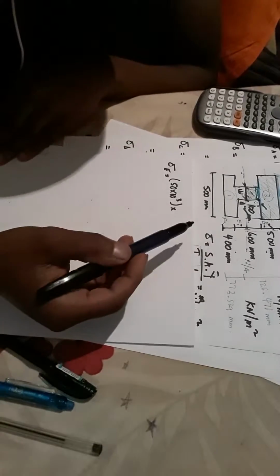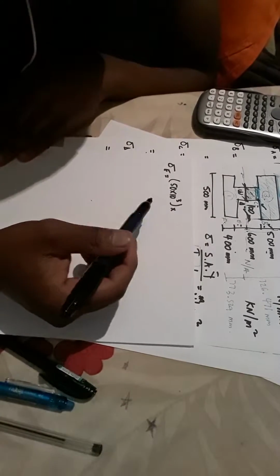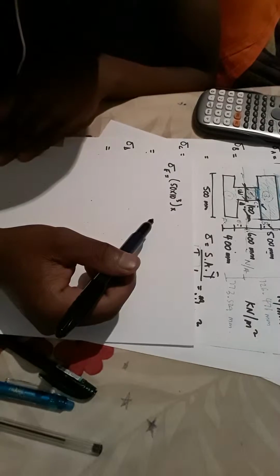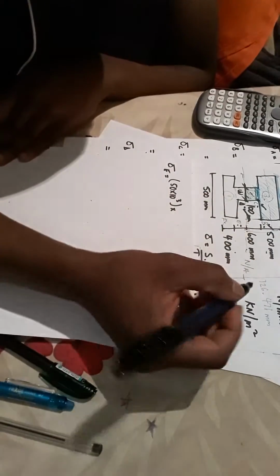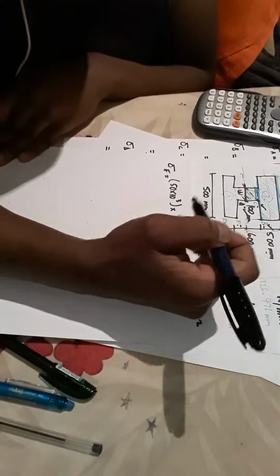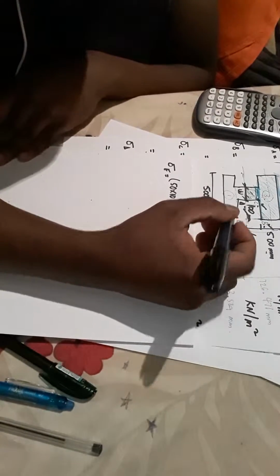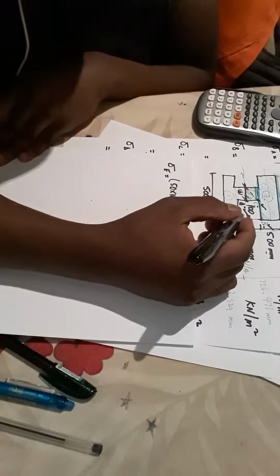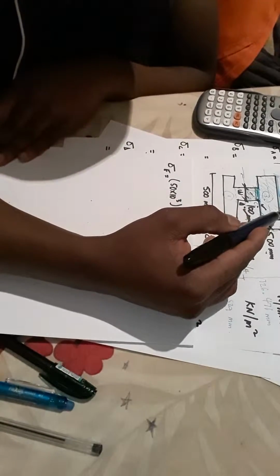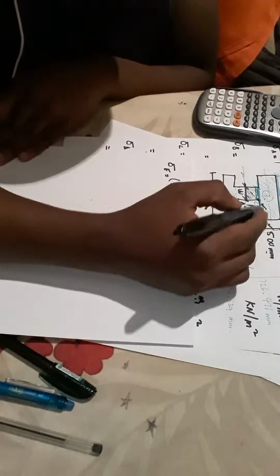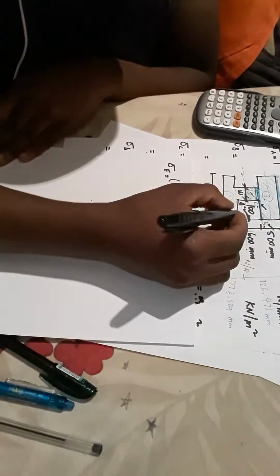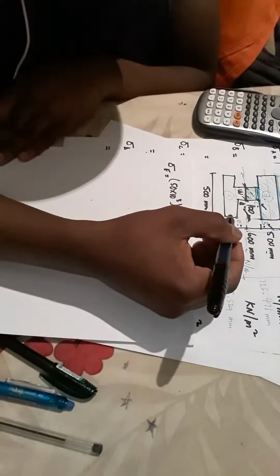As I've previously mentioned, that area is the area above or below the point of contact. Once you pass your neutral axis, you're no longer looking at the area above the point in question, but the area below the point in question. So E is our point in question.